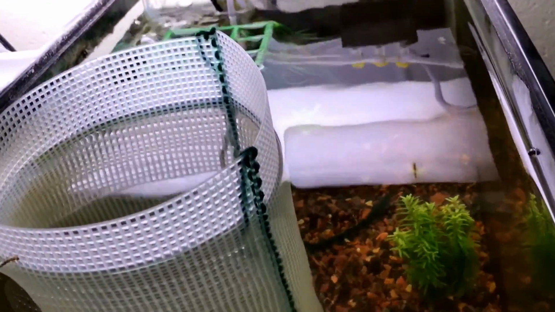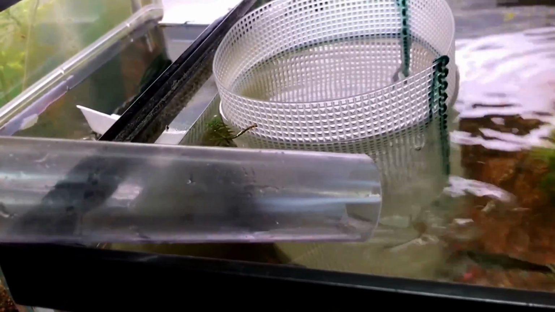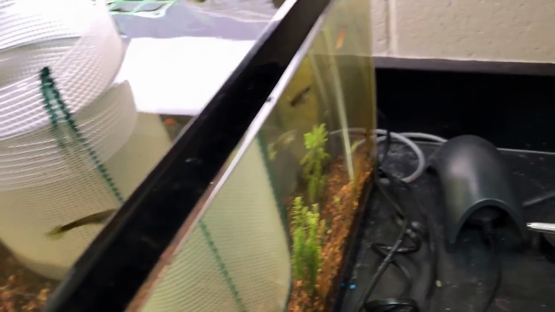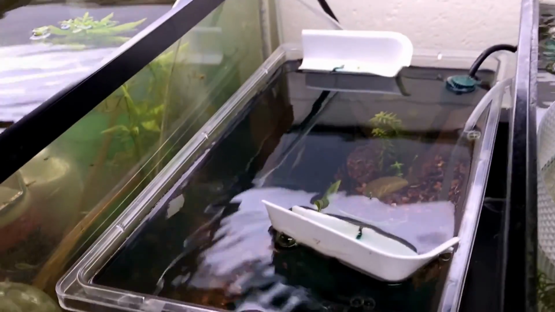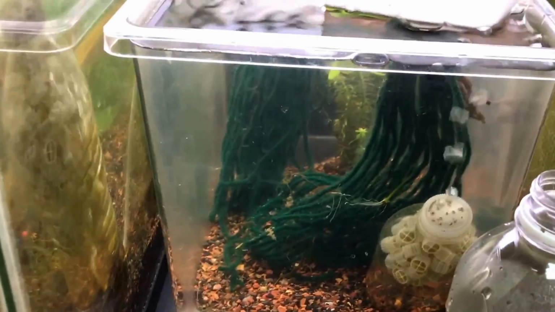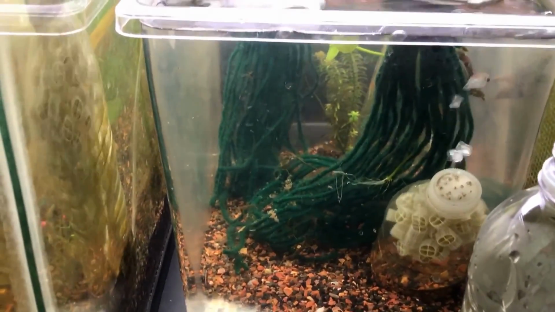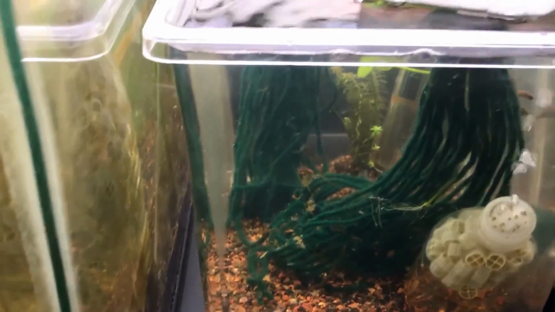I do this about 3 to 5 times a week. I'm a much bigger fan of frequent small water changes rather than one big water change. It just tends to be a lot better. I find it's a lot less stress on the fish, and it still keeps the ammonia being removed and keeps the water fresher for them.